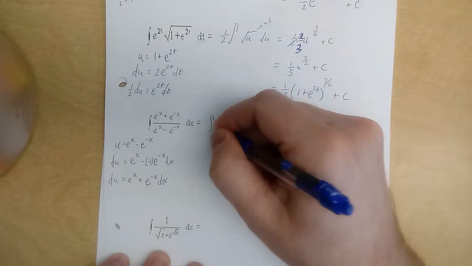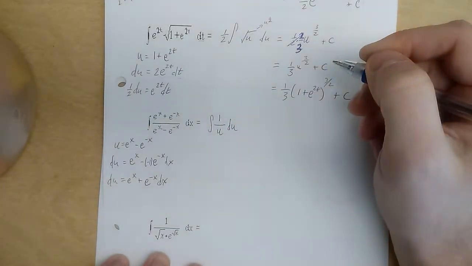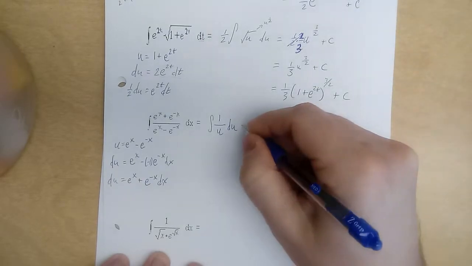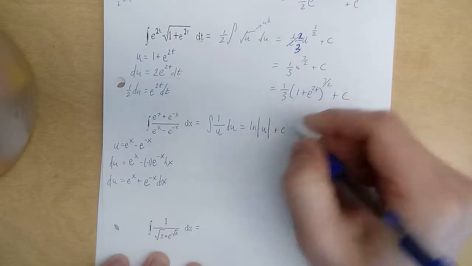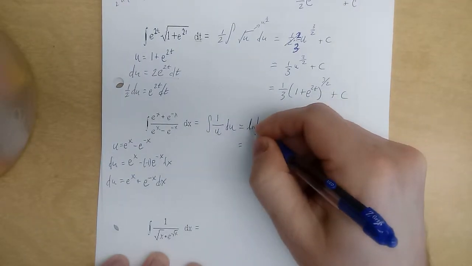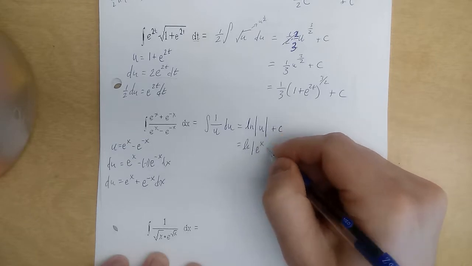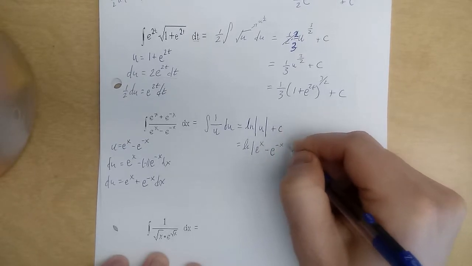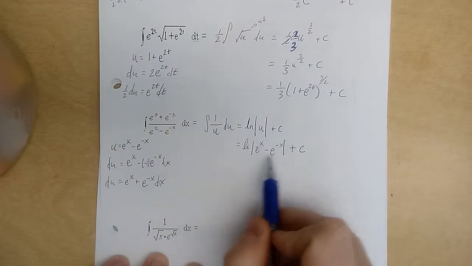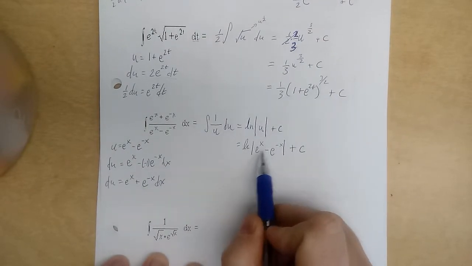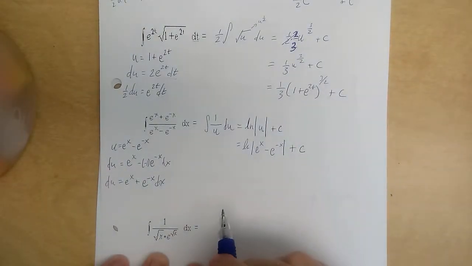So our integral turns into 1 over u du. So remember, the integral of 1 over u is the natural log of the absolute value of u. Then we have our plus c. So I'm supposed to do that in cursive. So natural log of e to the x minus e to the negative x plus c. Now that minus sign there, that prevents any splitting up. I can't split this apart into nicer things, so I'm done.